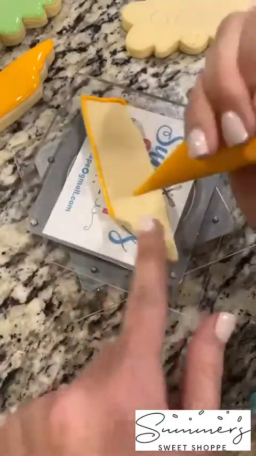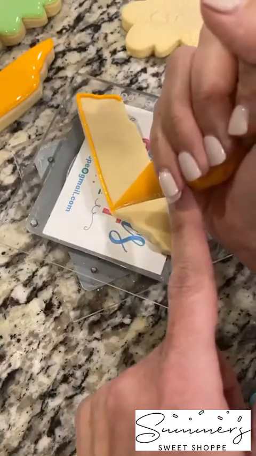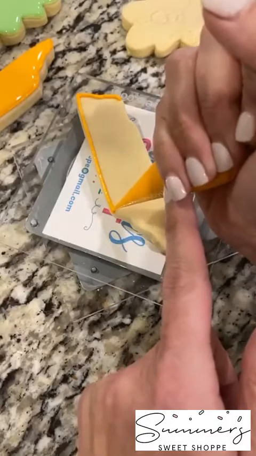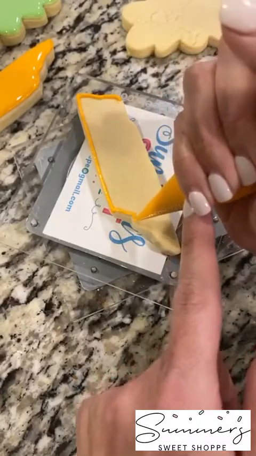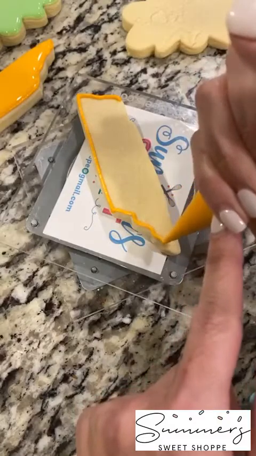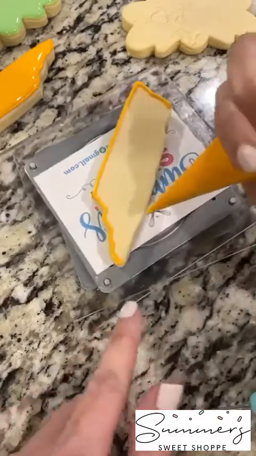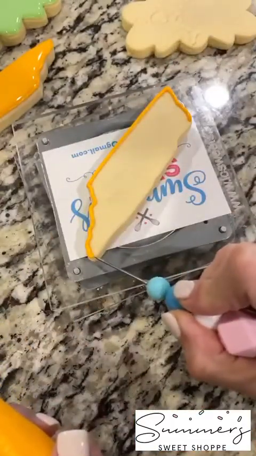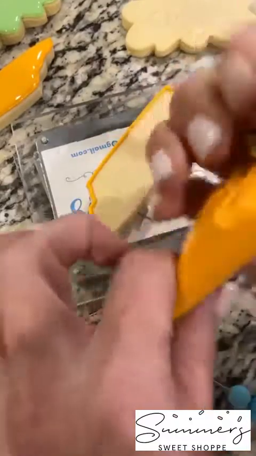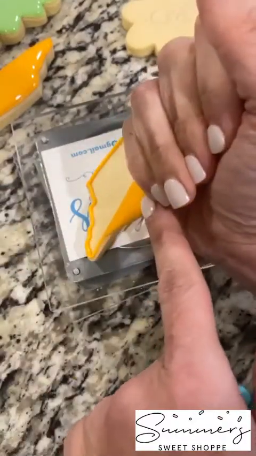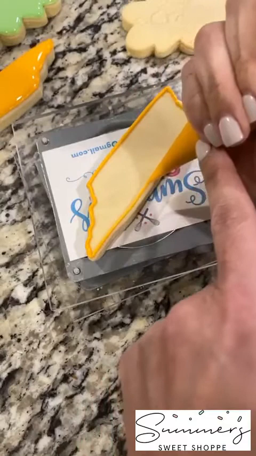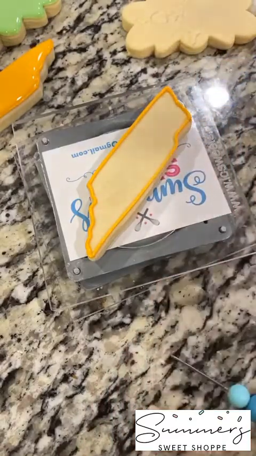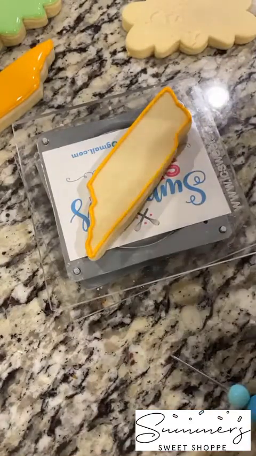When I get to the stopping point on the cookie and I go to keep outlining, I'm going to touch right here on the edge, and that's just to make that connection so that my icing stays. Does that make sense? And then that keeps going. So I'm always going to touch right there where the icing stopped, and then keep going. That was a great question, and I love it. Okay, so hopefully that should help.